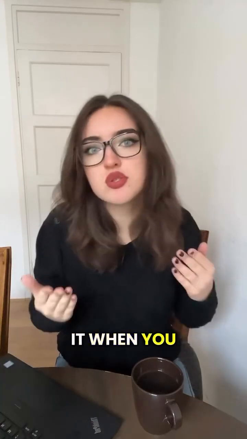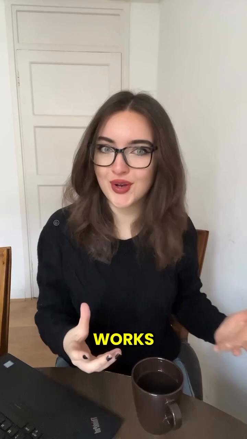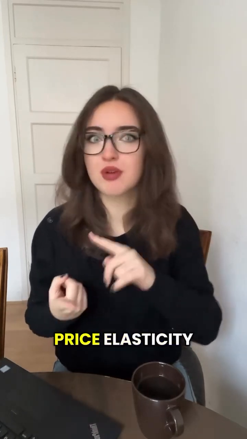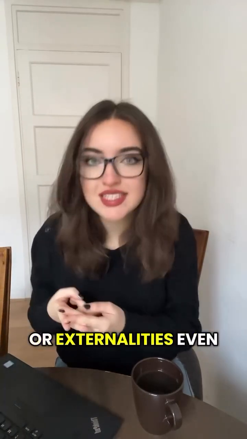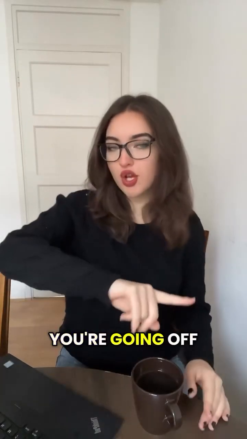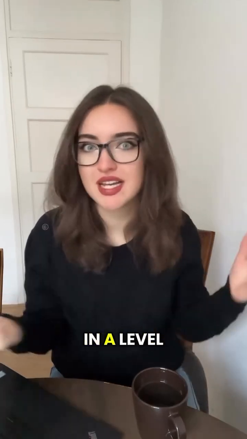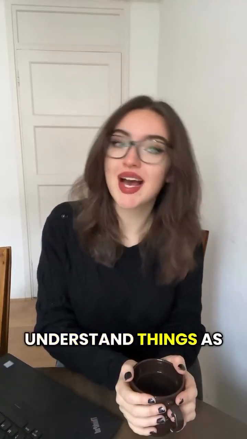Just think about it. When you start year 12, you do the supply and demand diagram. If you don't know how that works, you are not going to be able to do price elasticity or externalities, even just things that you do even in your first term, let alone when you're going off to do the kinked demand curve, essentially, in my opinion, the hardest diagram in A-level economics. You need to understand things as you go along.